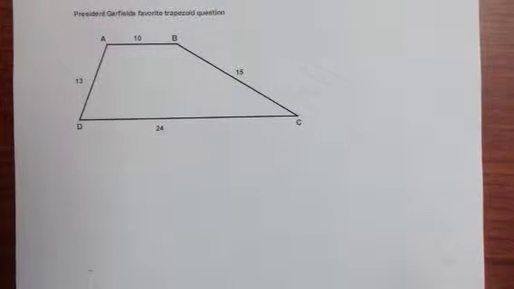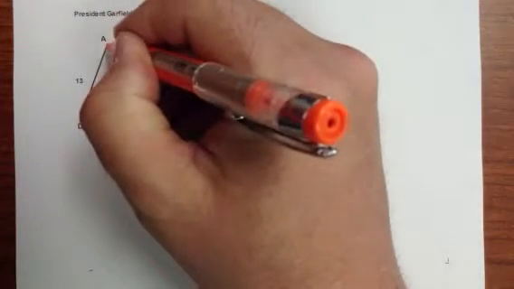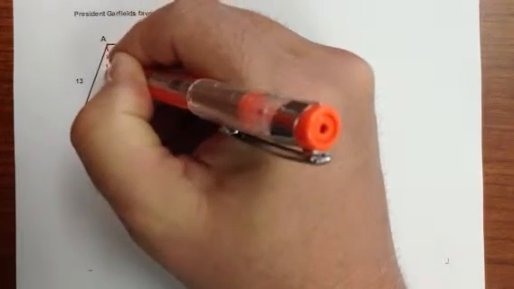All right, let's take a look at President Garfield's favorite trapezoid question. So we want to find the area of this trapezoid. And we're not given the height, so let's draw the height in by dropping a perpendicular from A.